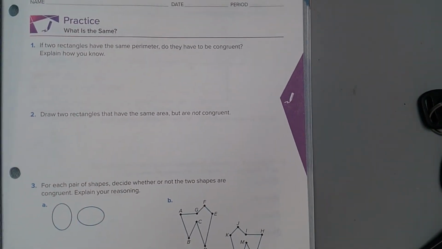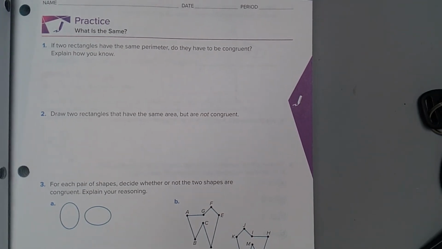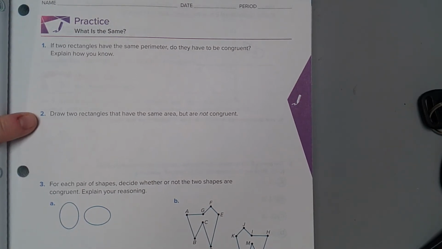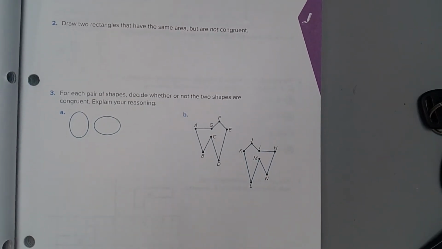Homework. Page 67, number 1. If 2 rectangles have the same perimeter, do they have to be congruent? You need to fill this out in your book and respond to the question right here. Number 2, draw rectangles that have the same area but are not congruent. So their areas are both going to be 36, but they're going to be different sizes. Their lengths will be different. 3, for each shape, decide whether or not the 2 shapes are congruent. So same shape, same size. You will need patty paper here.